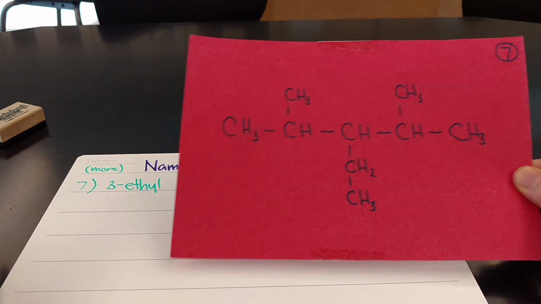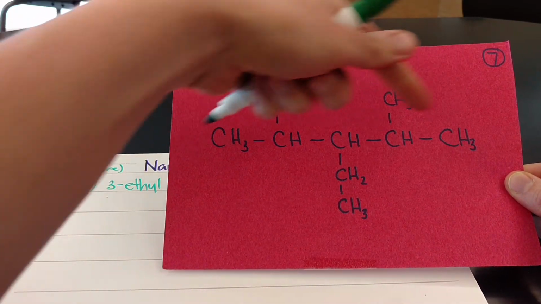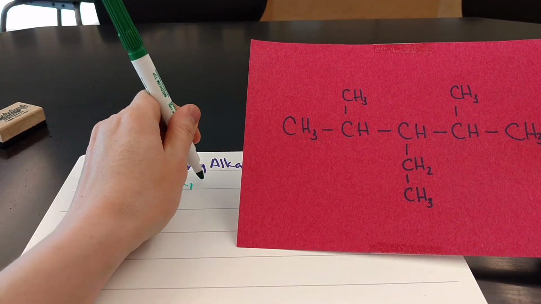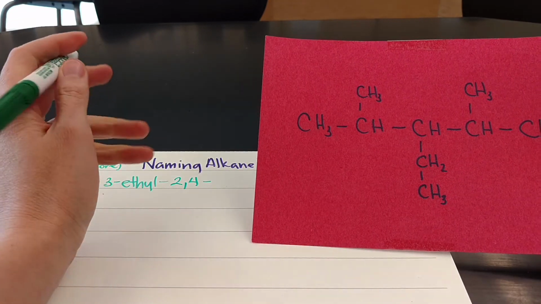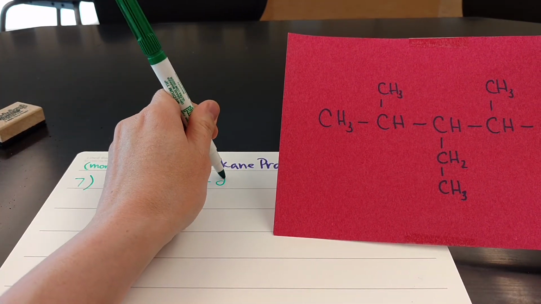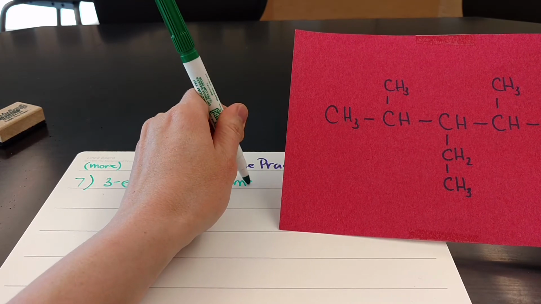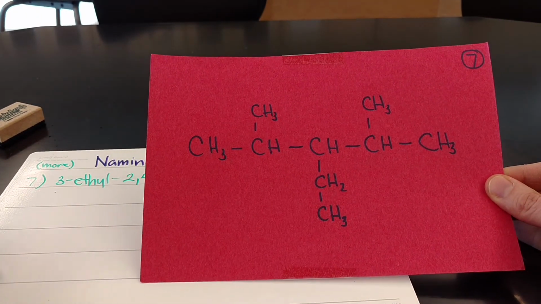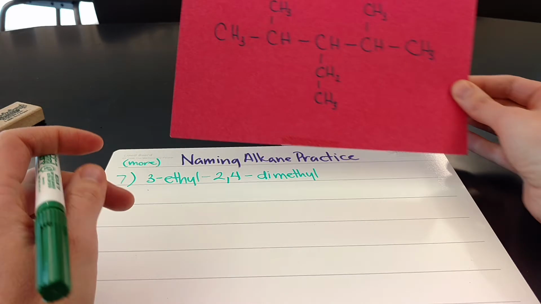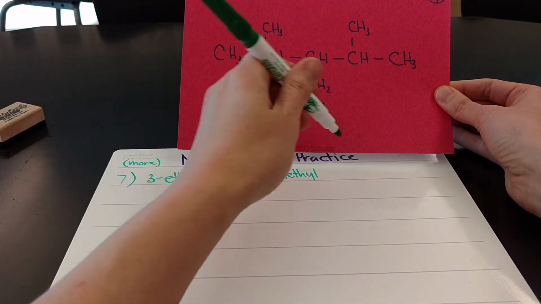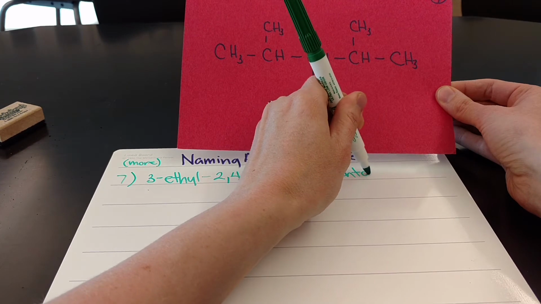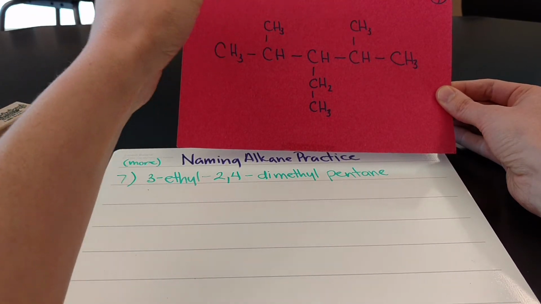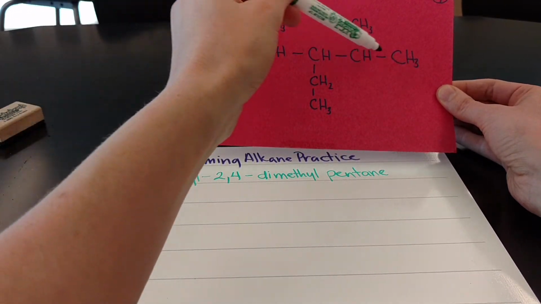Then we're going to number our other 2 branches. Well, it doesn't matter which way you numbered it. Carbon 2 and carbon 4 have a methyl. So 2, 4. Again, combining those together, we're going to use the prefix. We get di for 2 of them, methyl for single carbon branches, 2,4-dimethyl, and then they're attached to, again, my parent chain has 5 carbons, so 2,4-dimethylpentane will finish us off. 3-ethyl, that's this guy, 2,4-dimethyl, that's these, pentane.